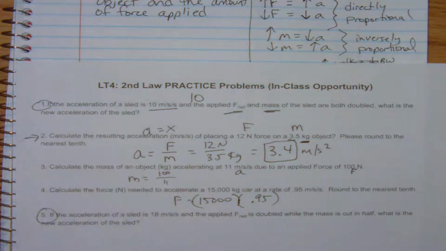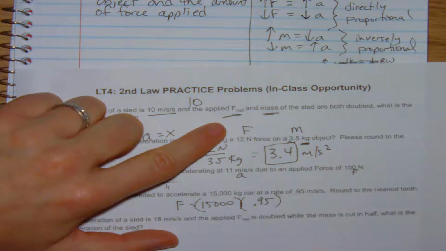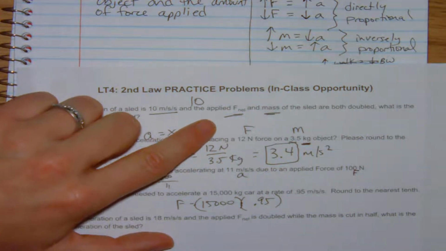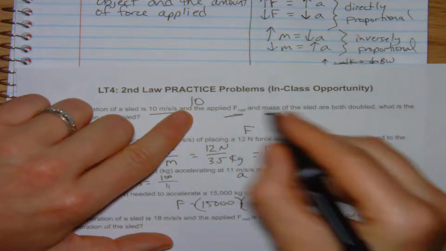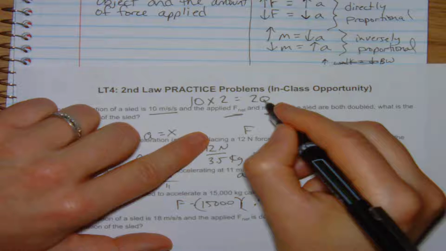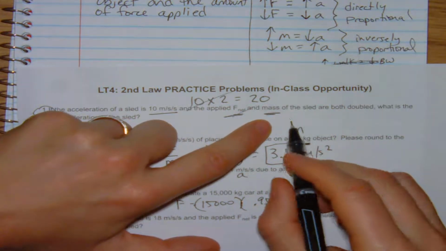Okay, don't try to do it all together in your head. Let's say the net force is doubled first. So you are pulling somebody in a wagon and you would all of a sudden pull twice as hard. I think good logic says if you pull twice as hard, we're going to accelerate twice as much. So 10 multiplied by 2 is 20. So this is gone now. We've dealt with our net force.